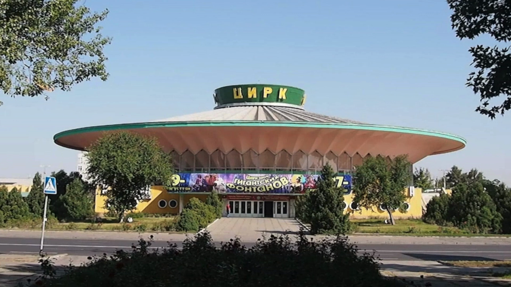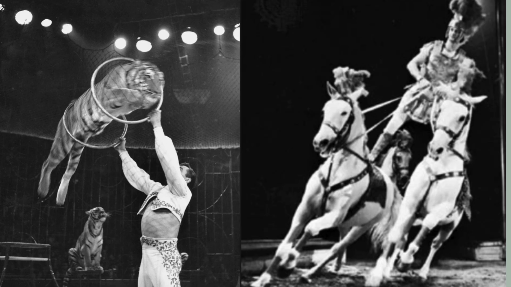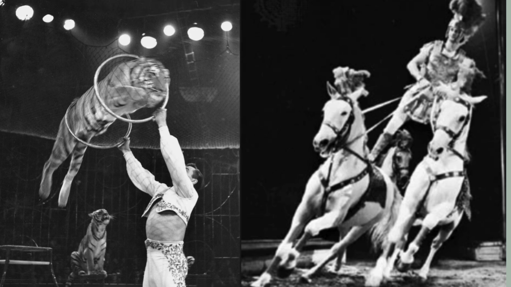There's also the circus. This was built in 1976. The Bishkek circus resembles a spaceship. Before the Russian Revolution, acrobats, clowns and stuntmen were mostly performing for the entertainment of the aristocracy, but after 1917, circuses were nationalised and made accessible to the general public.